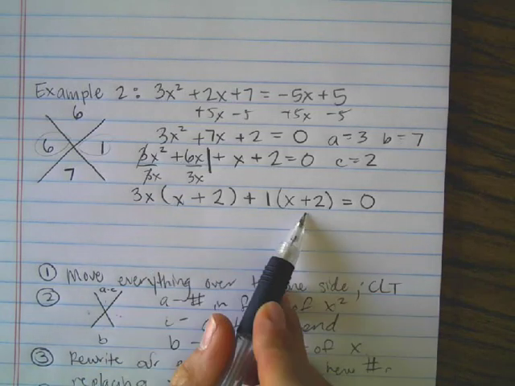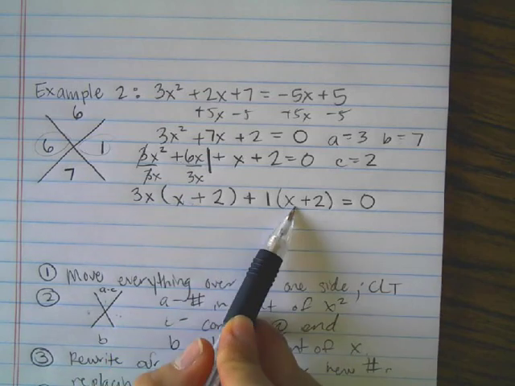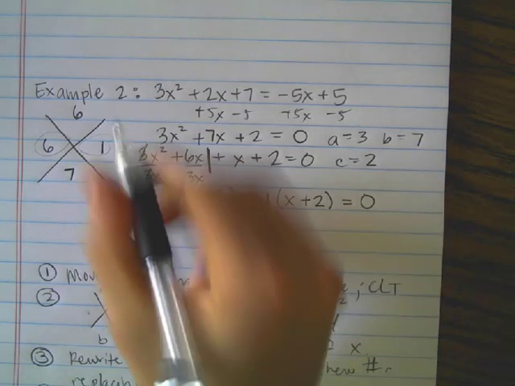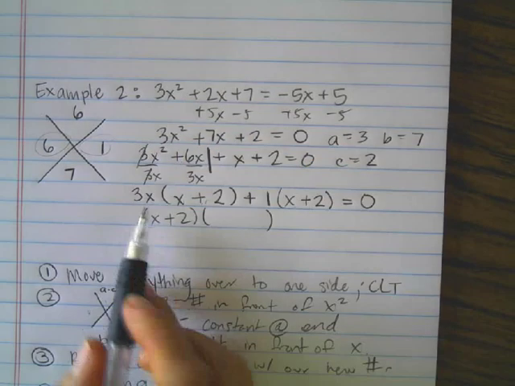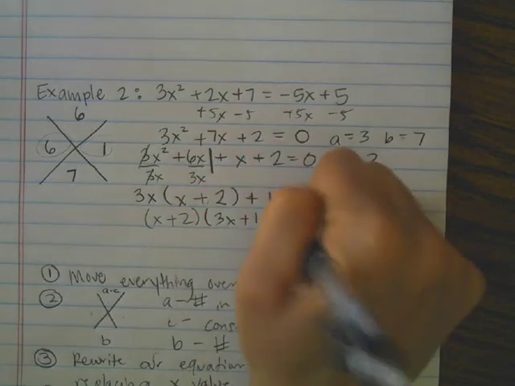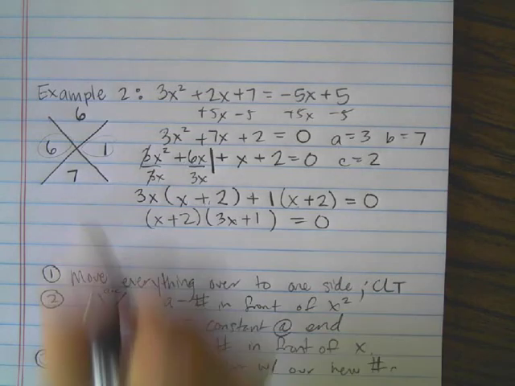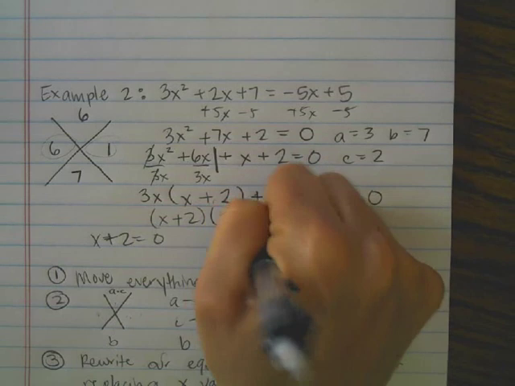You should also get here, this parentheses and this parentheses should be the same. That's the other reason why we call it magic, because they are magically the same. So we take that out, x plus 2, and then we make the parentheses next to it, and whatever's left over goes into that parentheses, which is 3x plus 1. Now it is factored. Again, like before, we take the first parentheses, set it equal to 0. Second parentheses, set it equal to 0 to solve.